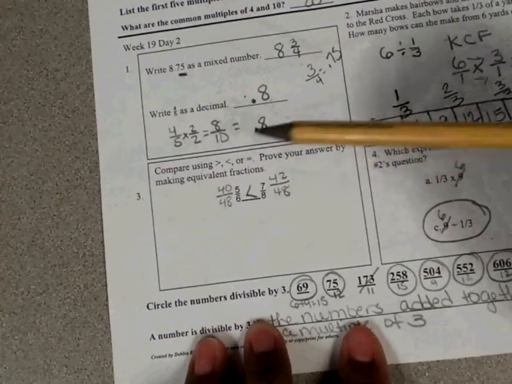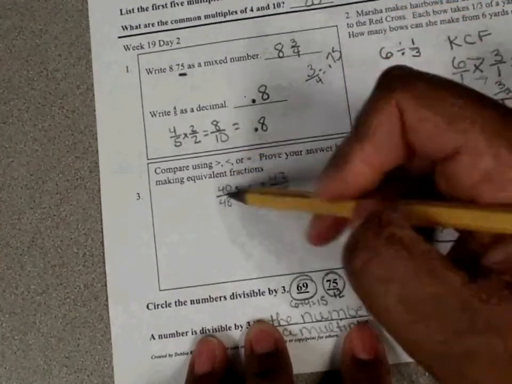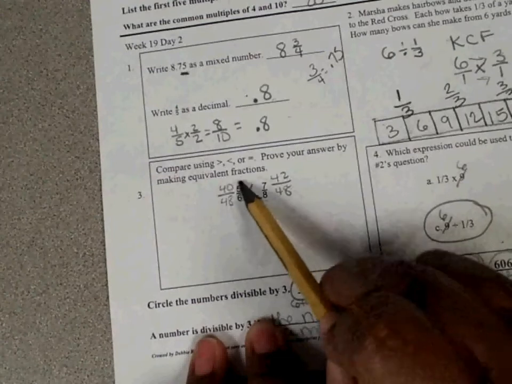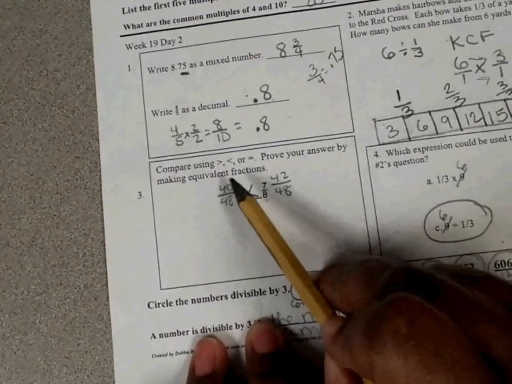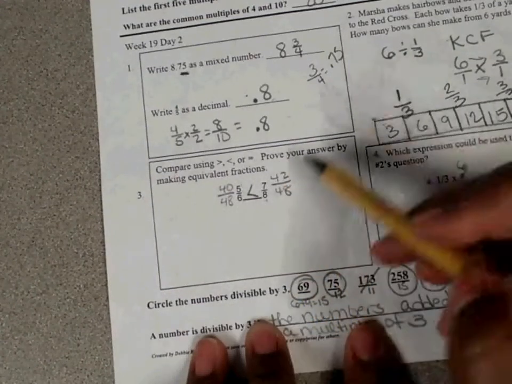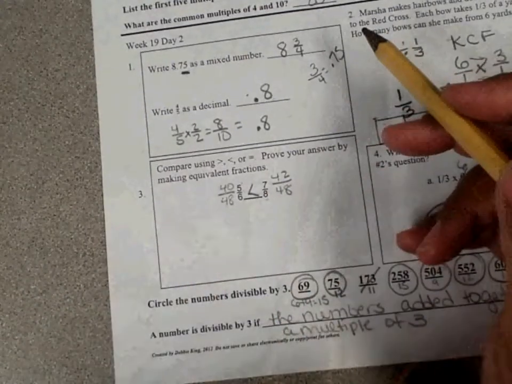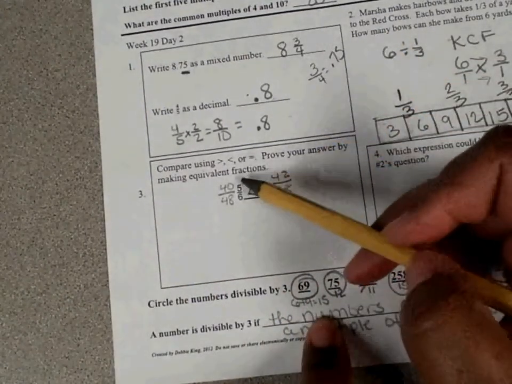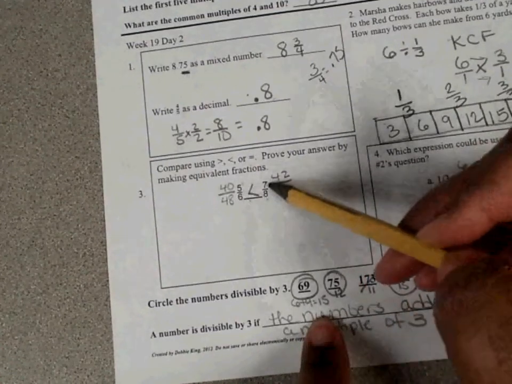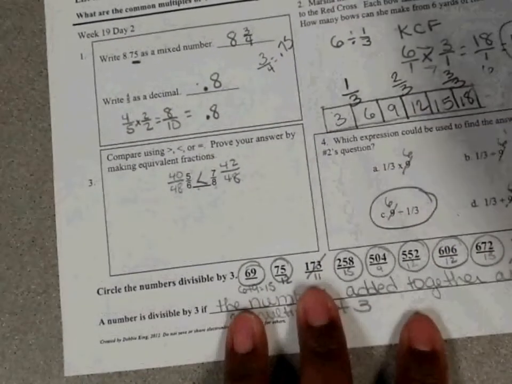Compare using greater than, less than to prove your answer. Well, I just made equivalent fractions. You guys may have learned in 4th grade to just cross multiply. 8 times 5 is 40, and 6 times 7 is 42. Which number is larger? 42. So this fraction over here would be eaten by the sign. So I would make 5/6 less than 7/8.